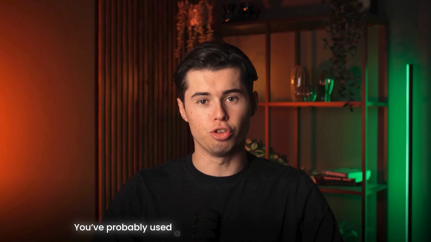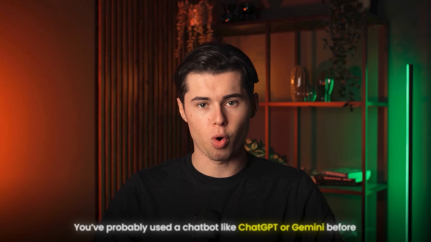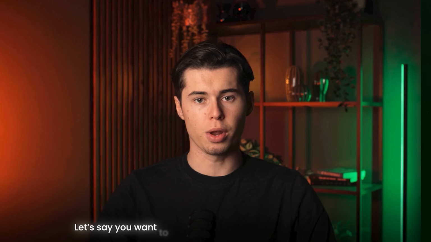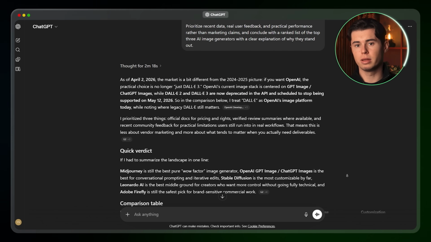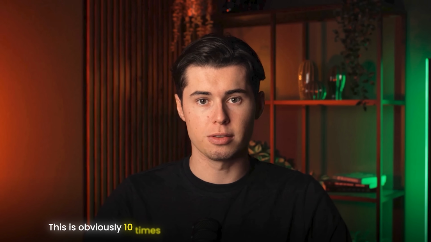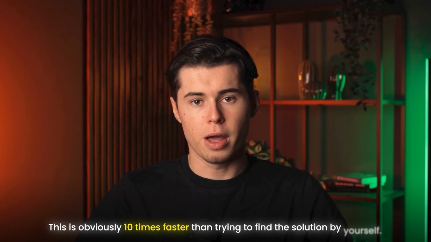Alright, so you've probably used a chatbot like ChatGPT or Gemini before, and you know how that goes. You ask it a question and it gives you the answer. So let's say you want to create a document with a special format. What you do is ask AI how to do it, and it'll tell you the exact steps you need to follow. This is obviously 10 times faster than trying to find the solution by yourself.